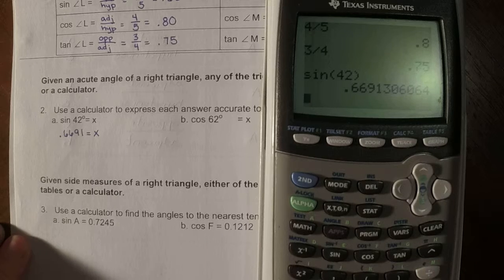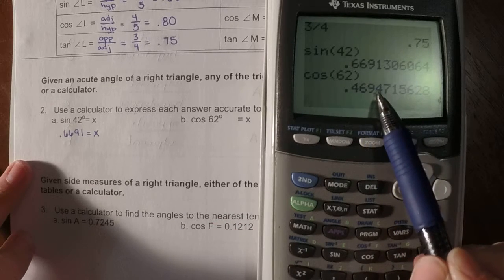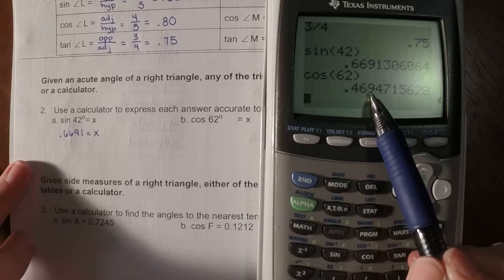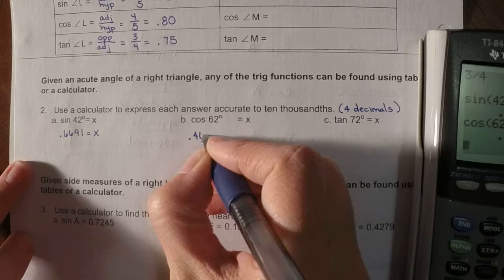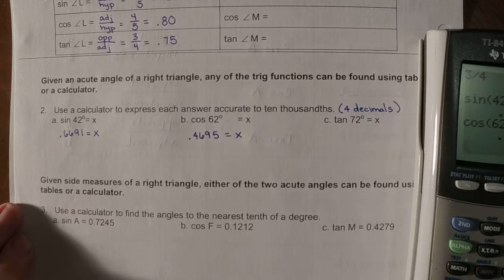So then here, I would do the same thing, and I'd want to find the cosine of 62. So I would hit cosine 62, close, enter. Again, 4 decimals, so 1, 2, 3, 4. So I need to check, does 7 make 4 go up? Yes. So this would be 0.4695. Good. So now you can do the tangent on your own.